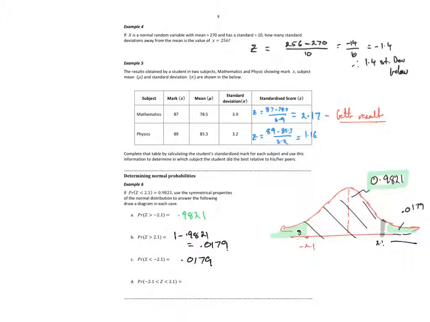Between negative 2.1 and 2.1, which is that area there. We know all of this area is 0.9821, and I just want to subtract off that tail. So that's going to be equal to 0.9821 minus 0.0179, which gives 0.9642. So the key is to have a diagram, and then you use our symmetry values to try and determine the probabilities that we require.